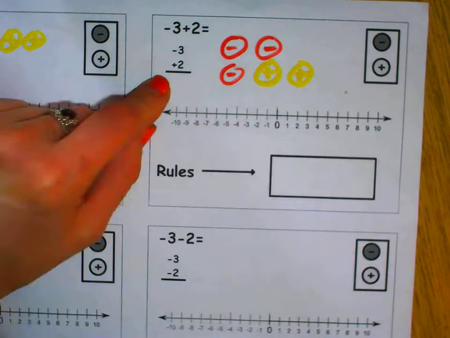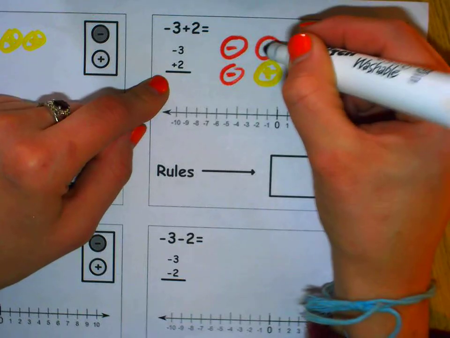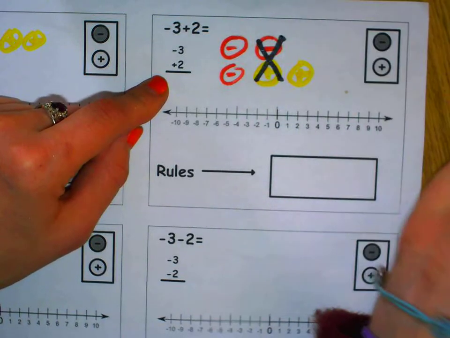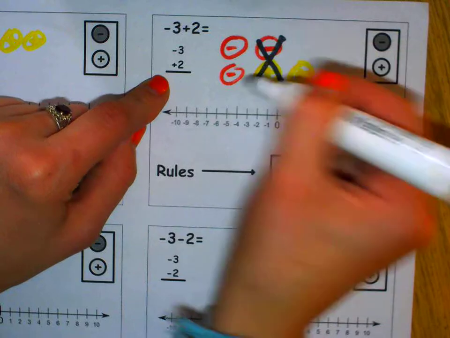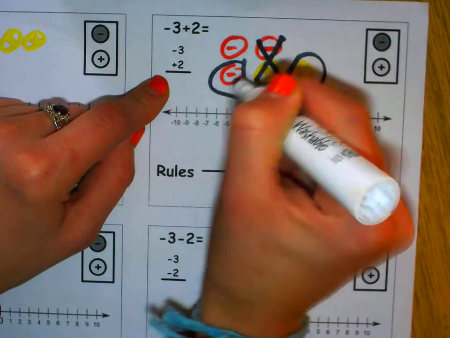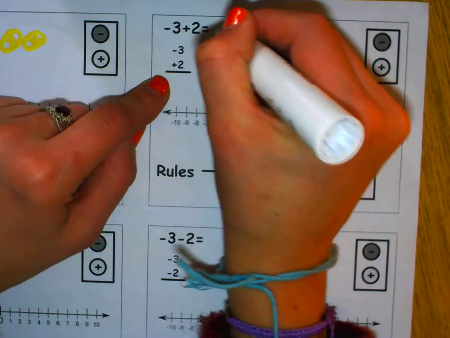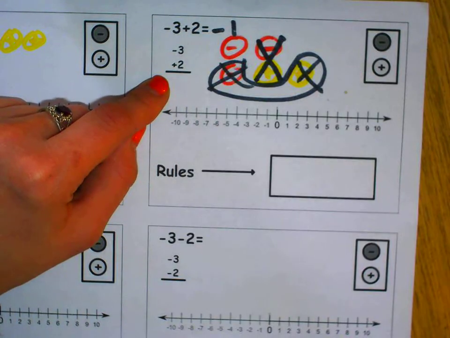So when I look at these, you notice that I have a negative and a positive together. If I have negative 1 plus 1, those cancel out. So I'm left with nothing. And then another negative 1 and positive 1, so those would cancel out. And I'd be left with nothing there, which means my answer here is negative 1. So there's 1 negative left over.